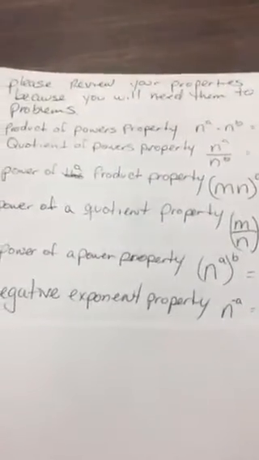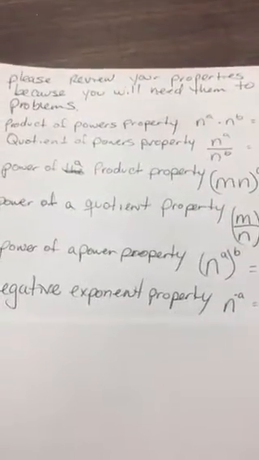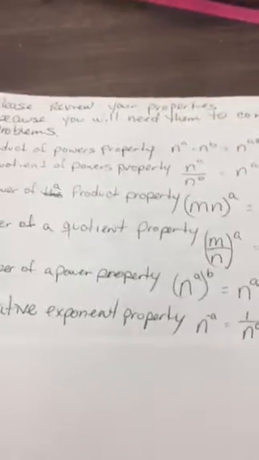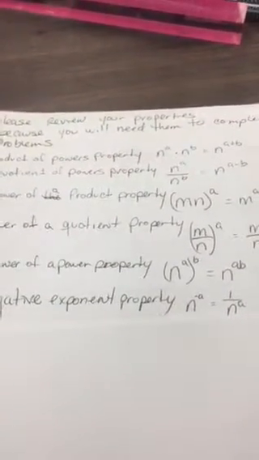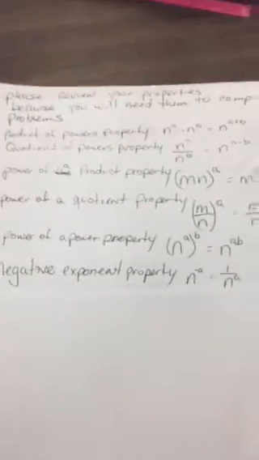I'm back. And while I was gone, I made some notes to make life easier for myself. Because the next thing we're going to practice, you're going to need to remember stuff we've already done. I went over this with you in class, but please review your properties because you will need them to basically complete these problems, okay?